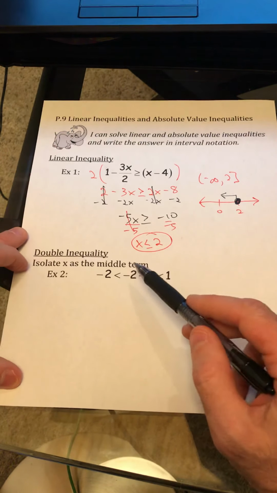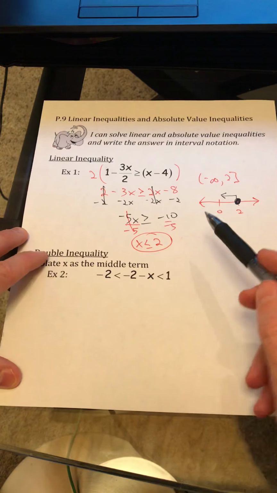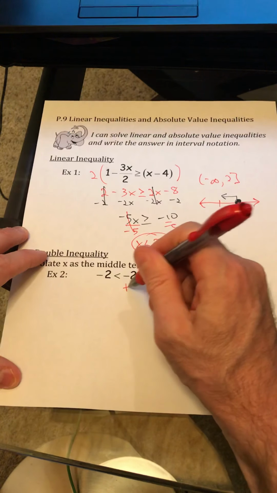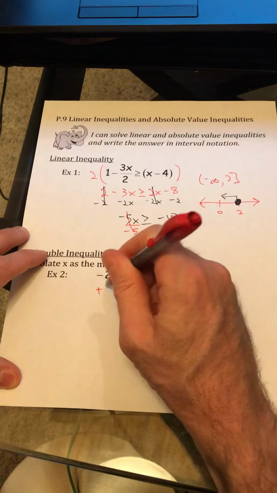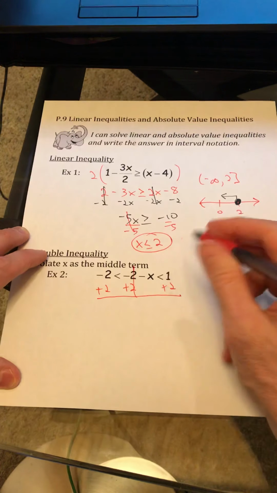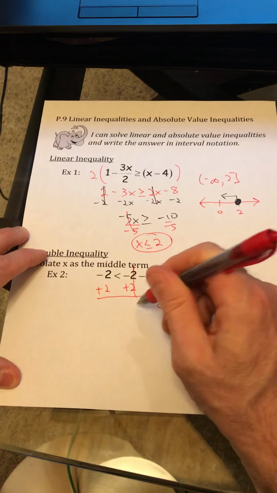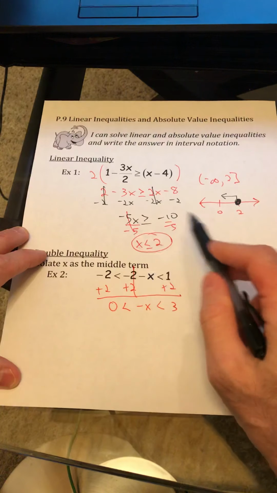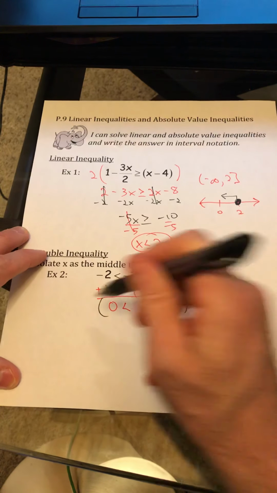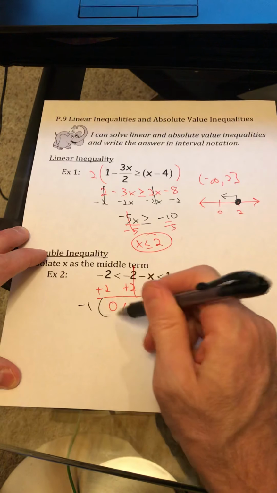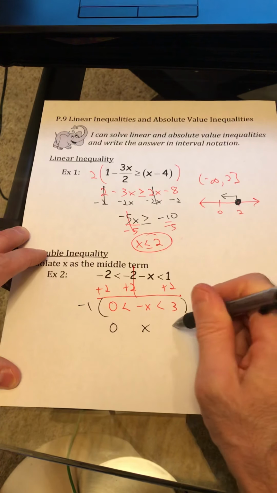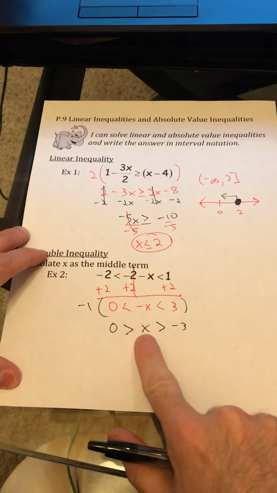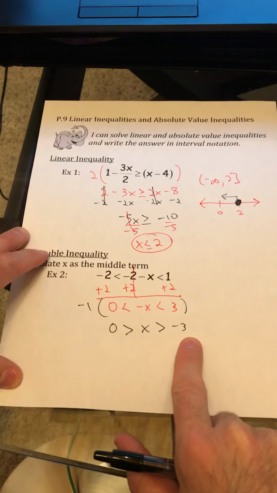A compound inequality here, again, isolate x as the middle term. So basically you're going to solve two problems at once. To get rid of the negative 2, add the 2 to both outer values. So 3, negative x, and 0. And then this is where I was saying whether you divide or multiply by a negative, negative 1, that'll just keep it x, negative 3. This switches to where now it says x is less than 0 and greater than negative 3.